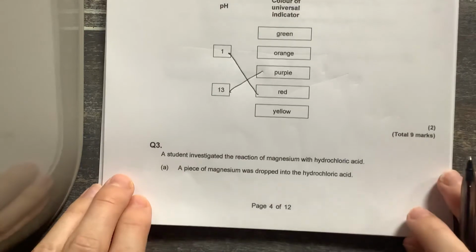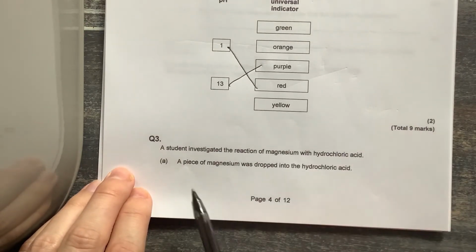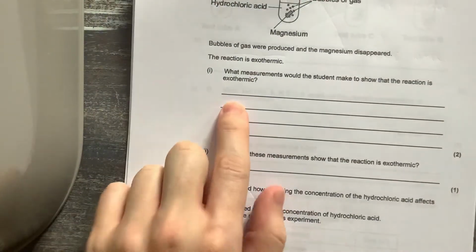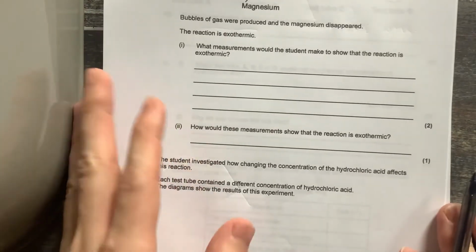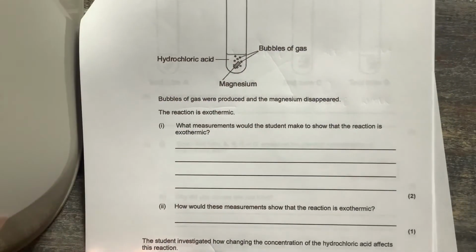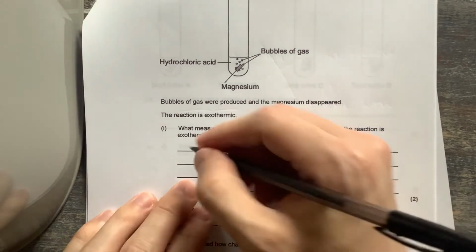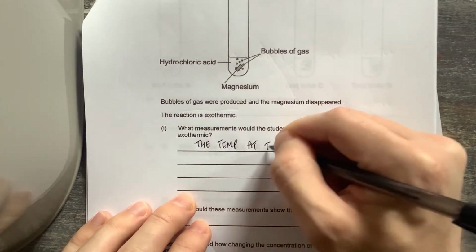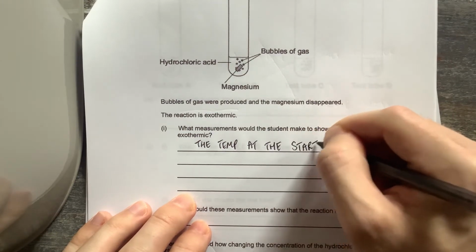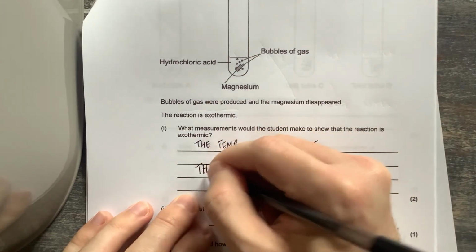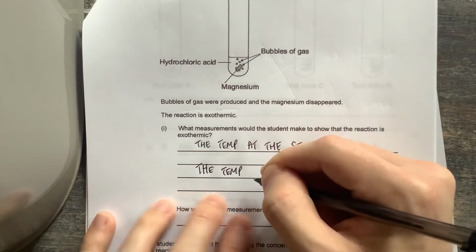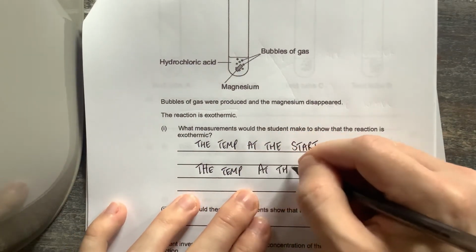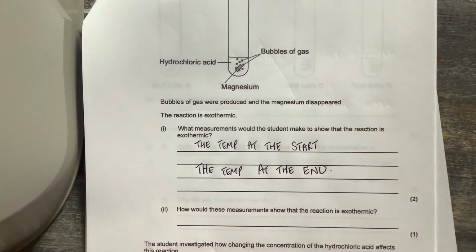Next one, a student investigated the reaction of magnesium with hydrochloric acid. A piece of magnesium was dropped into the hydrochloric acid. So the reaction is exothermic. You can see the reaction there. What measurements would the student make to show that the reaction is exothermic? Well, you need to prove that the temperature's changed. So you need to take the temperature at the start and then you also need to take the temperature at the end, because you need to prove that the temperature's gone up, because then it's exothermic. So the temp at the start and the temp at the end.